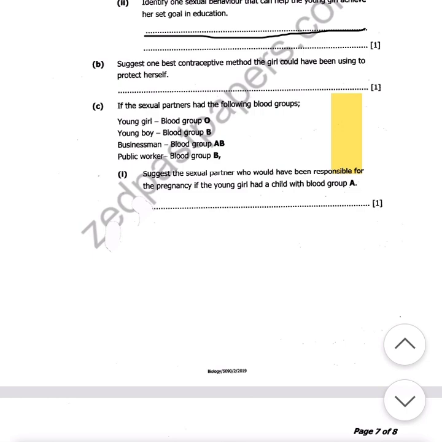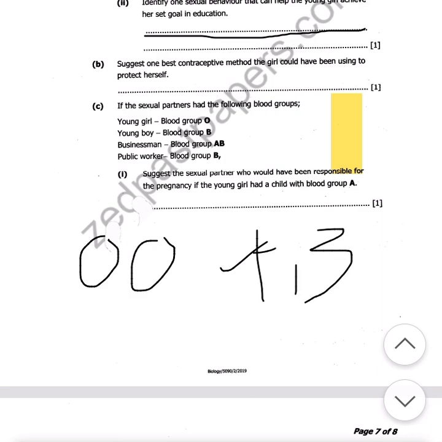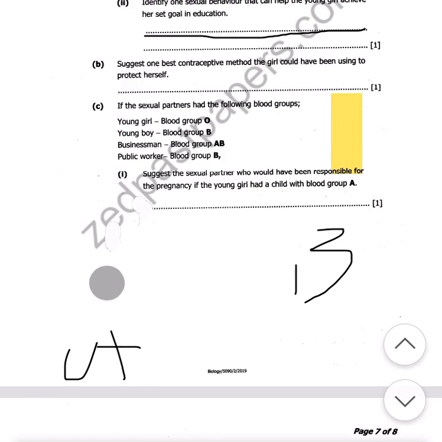How do we know that? If you combine the alleles for the girl and the alleles for the businessman, you can see that when you combine A and O, A is dominant, so this child of course will have blood group A. So the businessman is possibly responsible for the pregnancy of the girl in this situation.